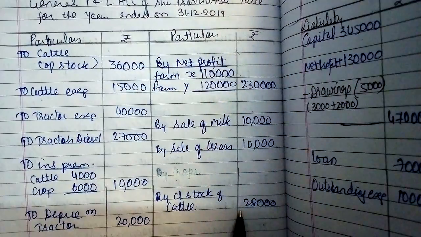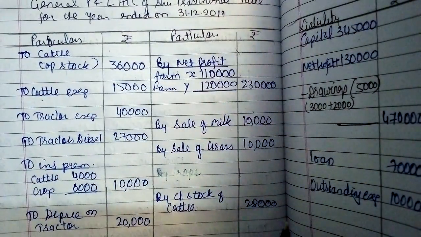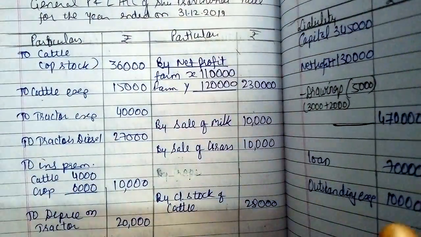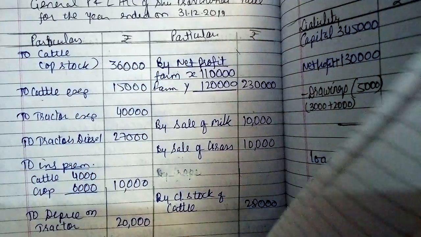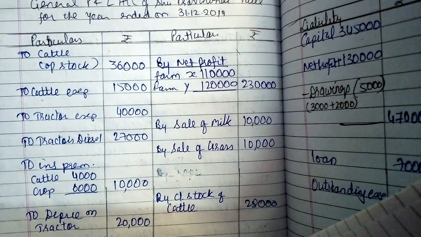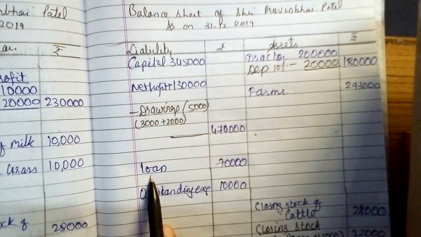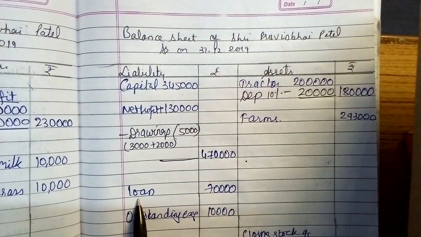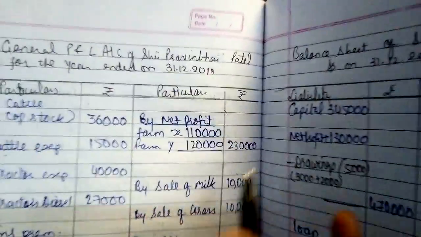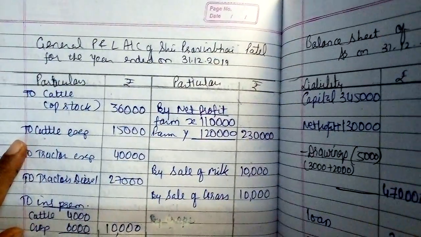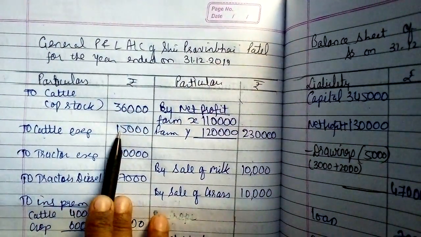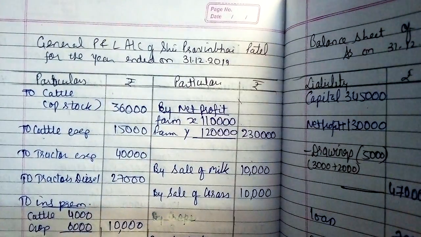Either opening stock and closing stock of cattle, or difference between both of them directly at debit side as depreciation on livestock or cattle. Next, loan. So this loan has to be borrowed. So balance sheet, liability side. Then cattle expense. So cattle expenses will be debited to general P&L account. Cattle expense rupees 15,000. Then outstanding expense.